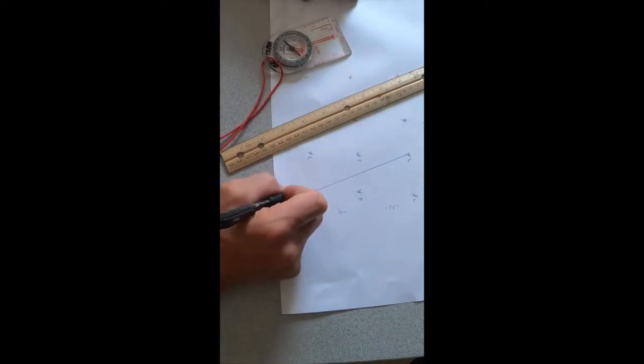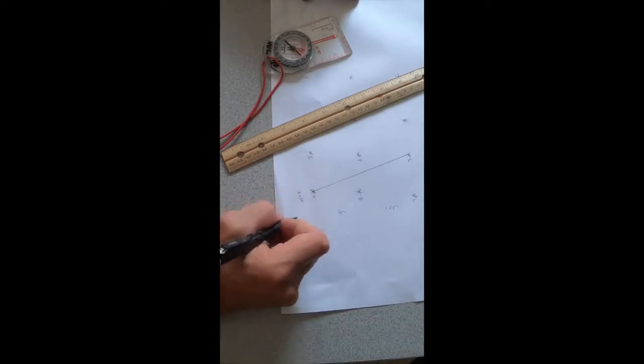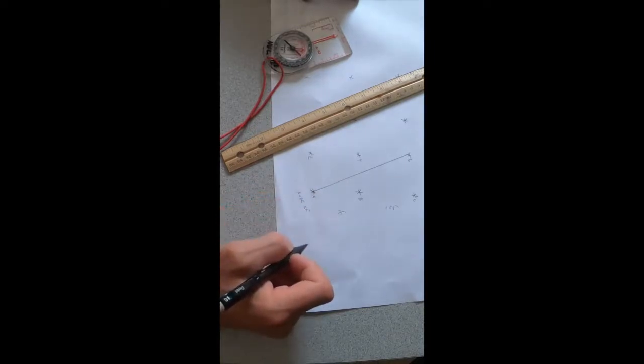So on your answer sheet, you're going to write that you started at A, 345 degrees, 205 meters.